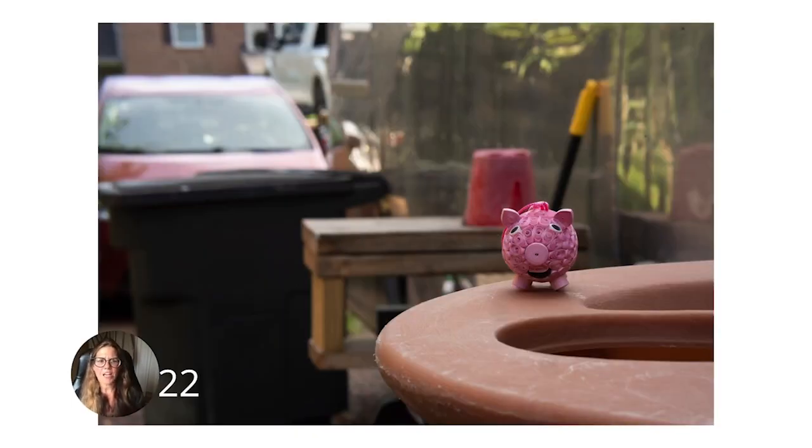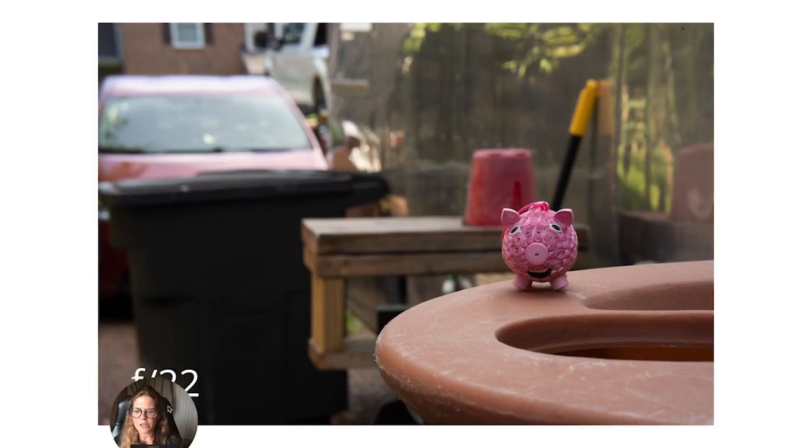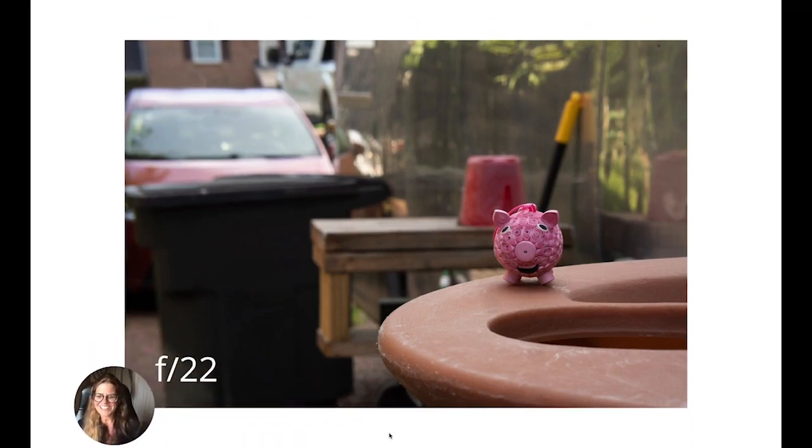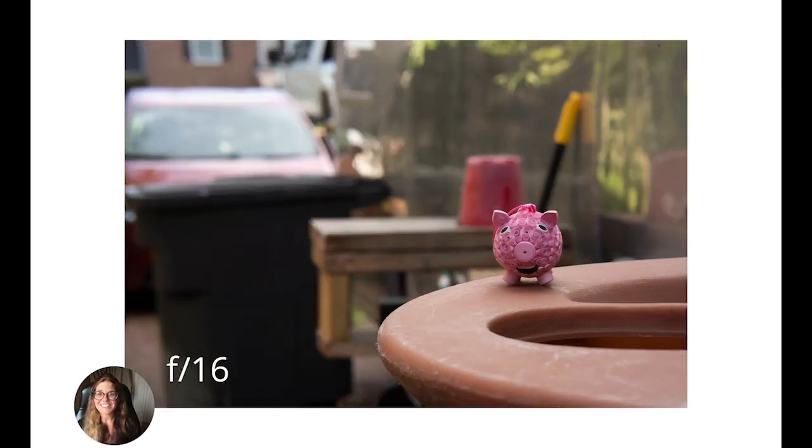So this is the F22. And I'm going to move me out of the way. There we go. So this is F22. You can almost barely even acknowledge the pig because there's so much going on. Here's F16. Pig's starting to come a little bit more center of attention. Still got that bucket annoying me. It's still not the prettiest background.